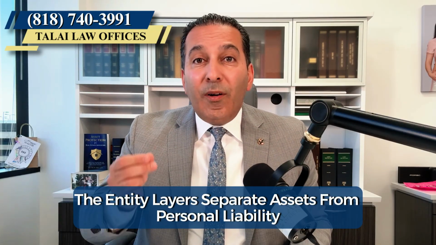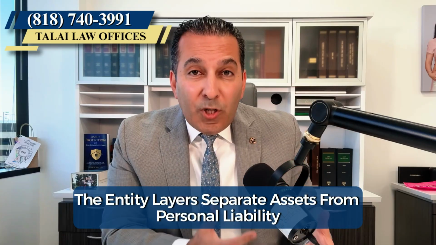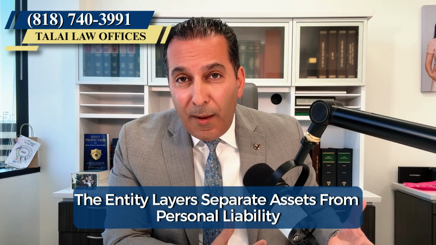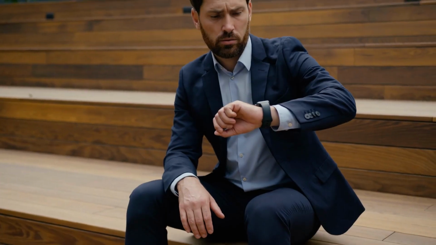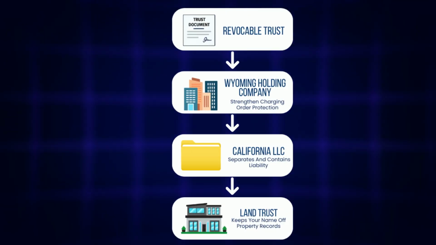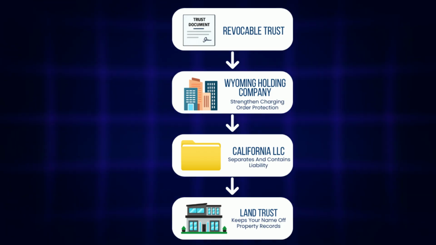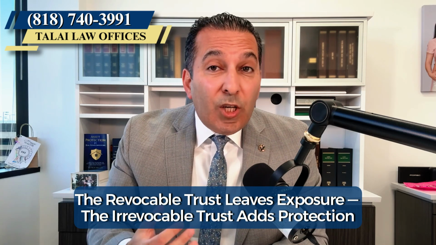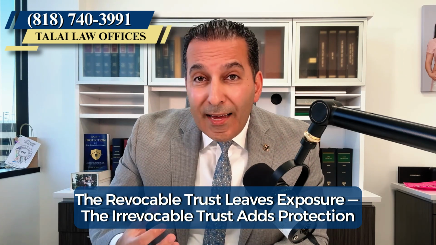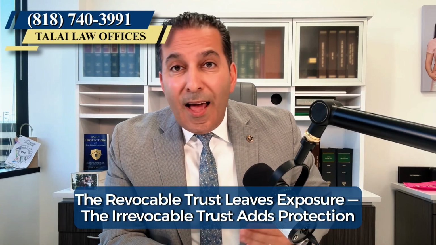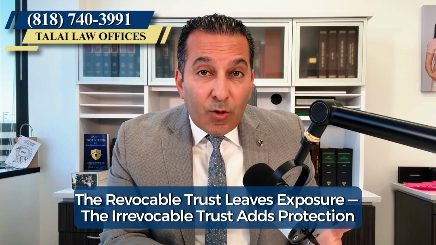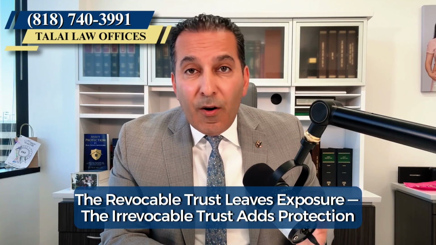That is not happening. They're getting a charging order against the membership interest you have in the Wyoming holding company. And then they'll have to wait around, in most cases, until the actual LLC makes a distribution, and that may not happen for a while. But if you have this structure and the Wyoming LLC's interest is held by your revocable trust, there is a gap. The membership interest itself is reachable because the revocable trust provides, as I mentioned, no creditor protection. That is where the irrevocable trust comes in, not as a replacement for the base structure, but as an additional layer on top of it.